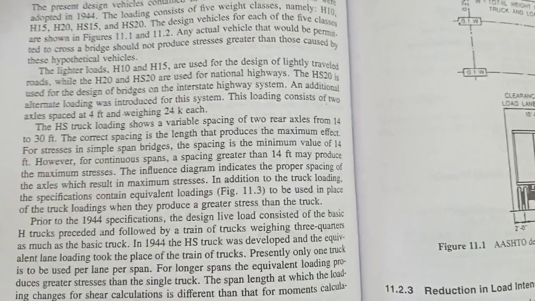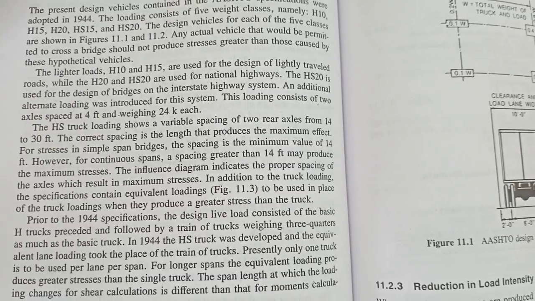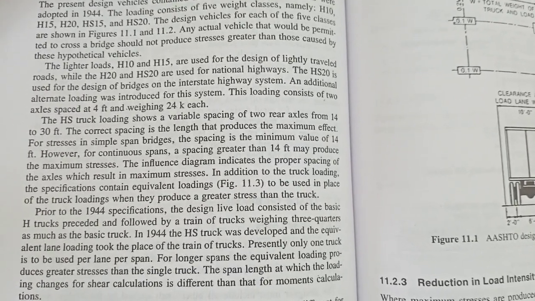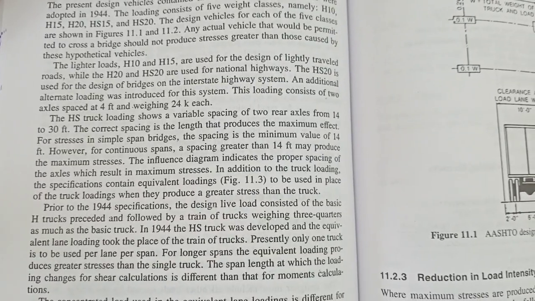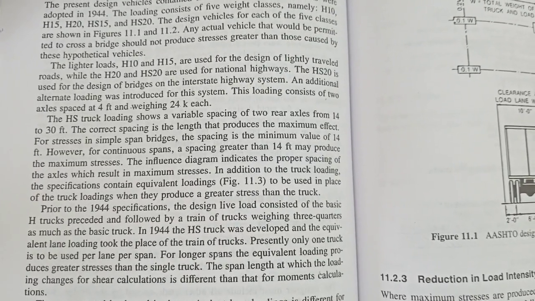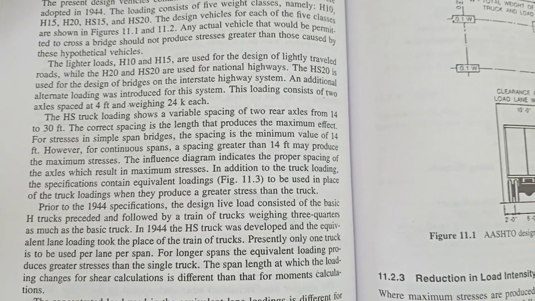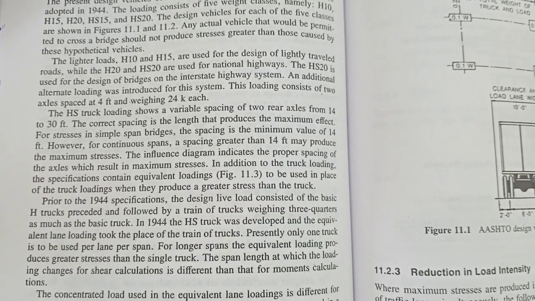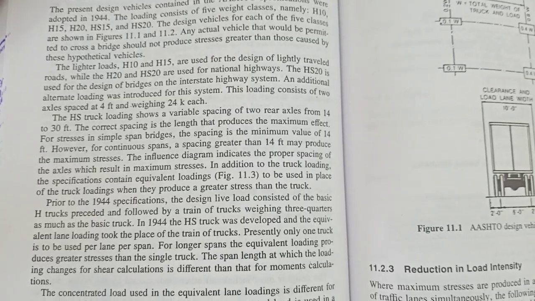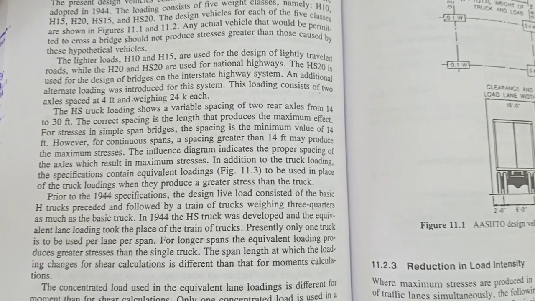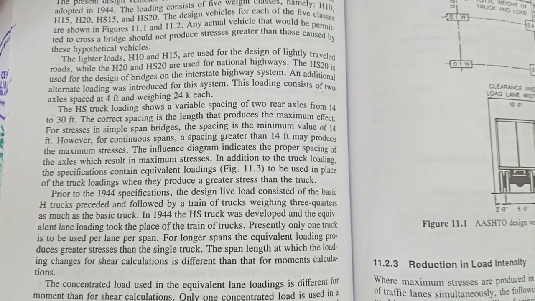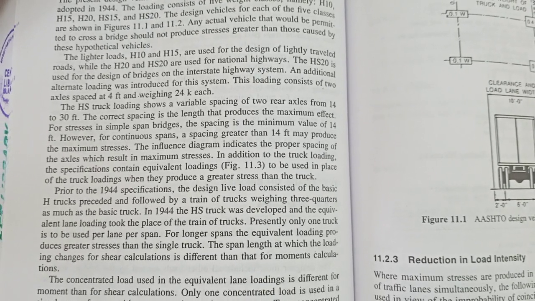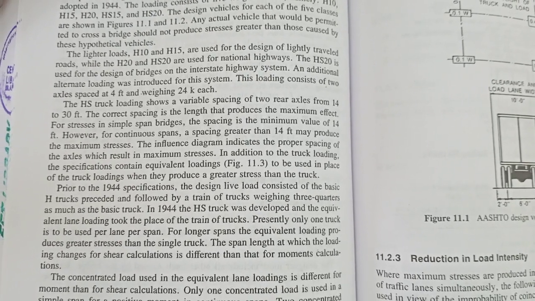The HS truck loading shows a variable spacing of two rear axles from 15 to 13 feet. The correct spacing is the length that produces the maximum effect for stresses in simple span bridges. The spacing is the minimum value, 14 feet. However, for continuous spans, a spacing greater than 14 feet may be produced.